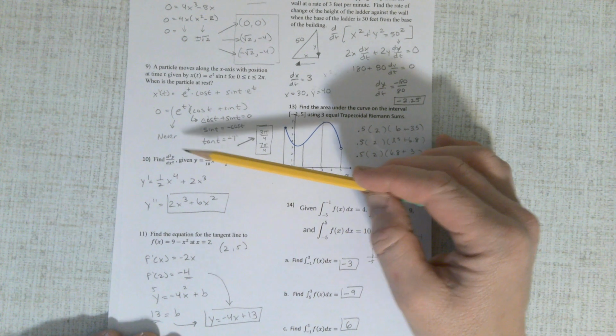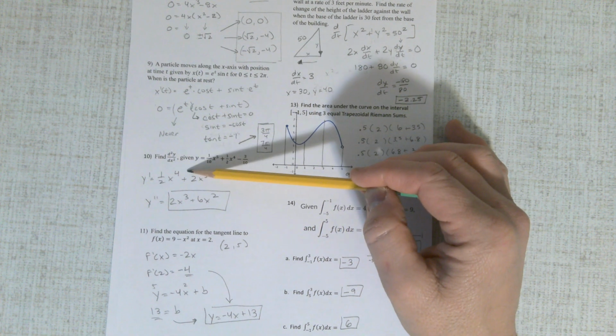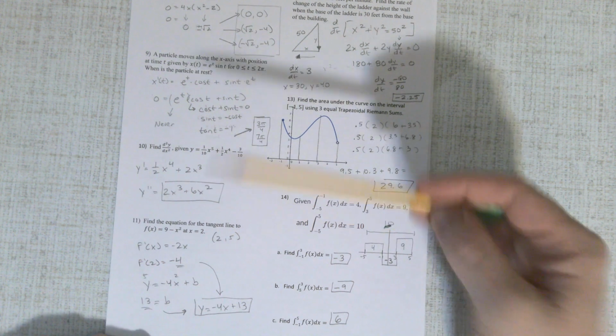Second derivative, that's what that notation means. It's a little bit weird, but it just means take the derivative once, take it twice.